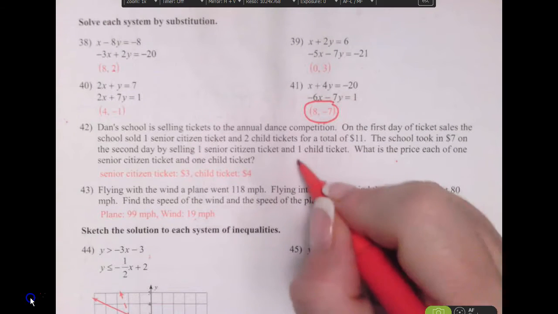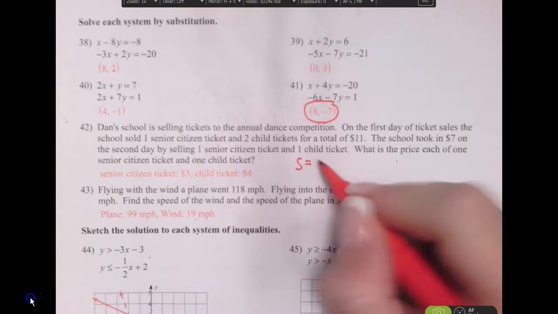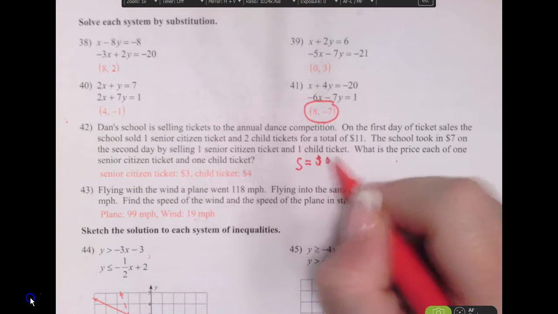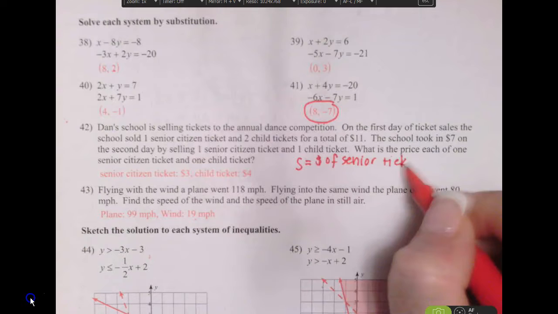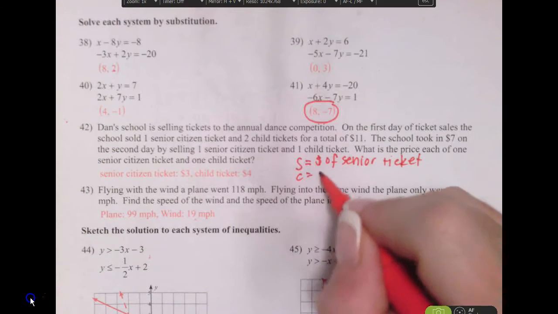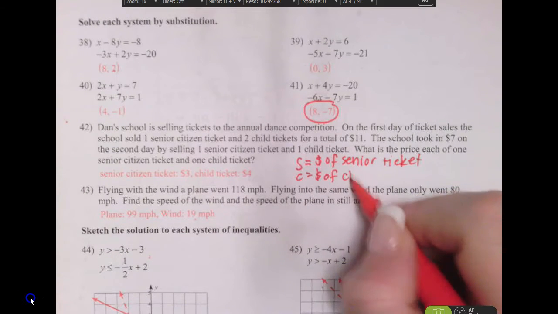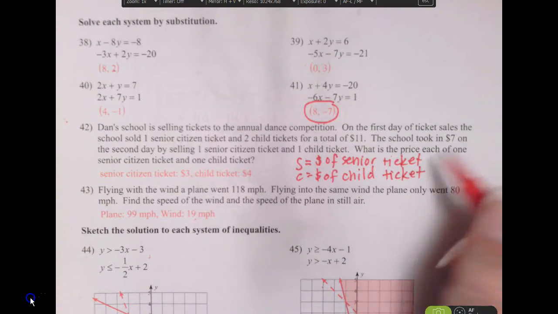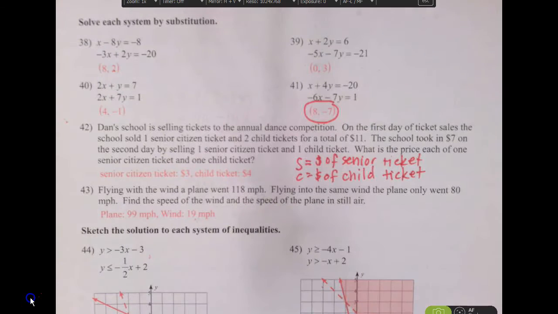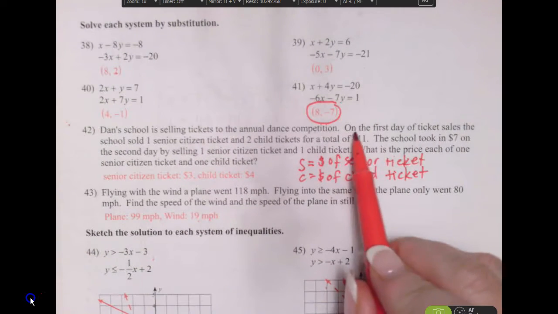So I'm going to say S is the price of the senior ticket, and C is the price of a child ticket. And I'm going to write a system of equations based on those two variables in my two sentences.